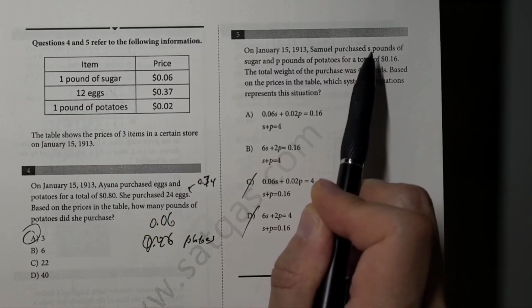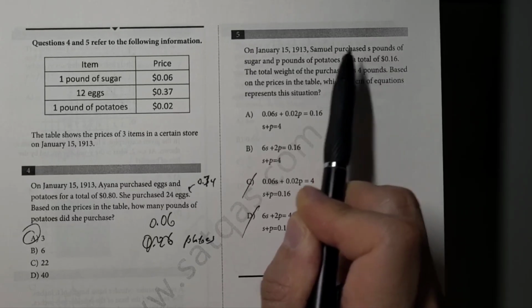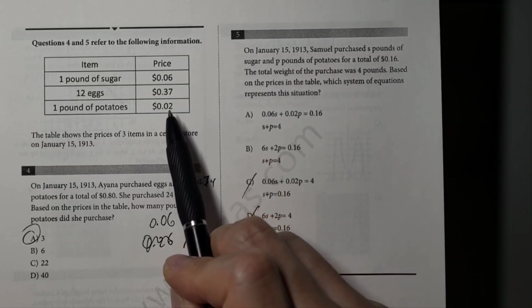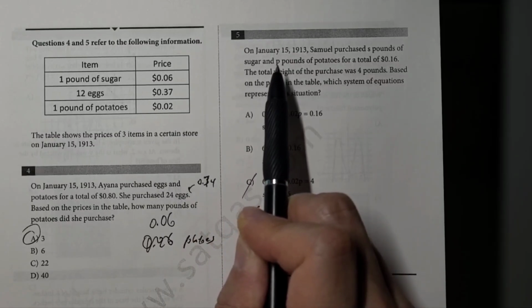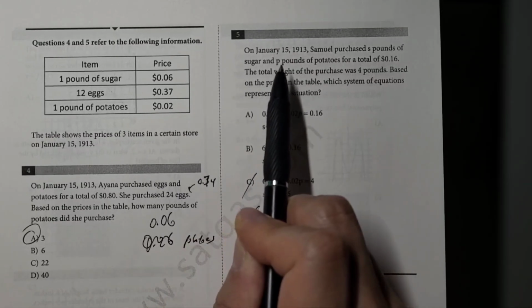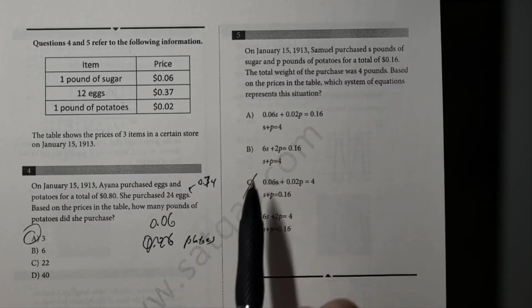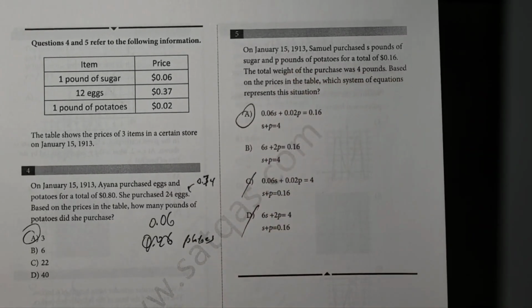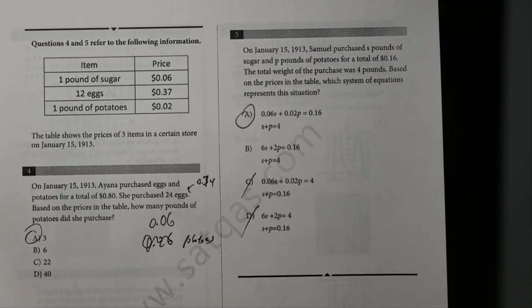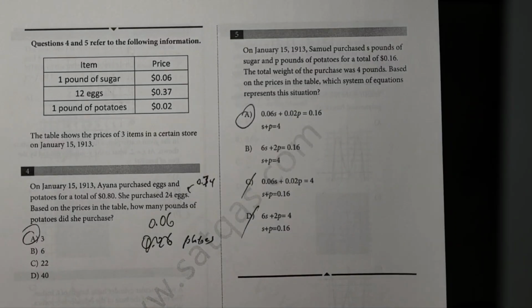Now, he spent 16 cents, so this is the price per pound for sugar, 0.06 times S, that's the price he paid for the amount of sugar he got. 0.06 times S plus 0.02 times P. That's how much he paid for the P pounds of potatoes. This is the price per pound, and this is how many pounds he got. 0.02 times P. So it should be A. Okay? Didn't really have to compute anything for this one.